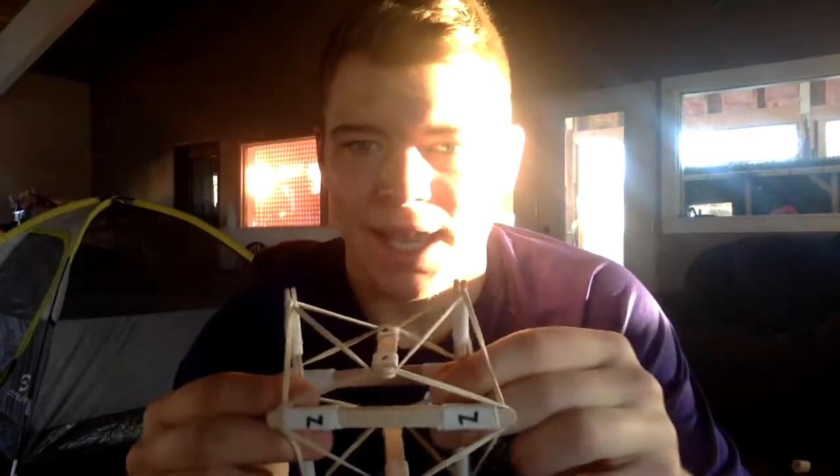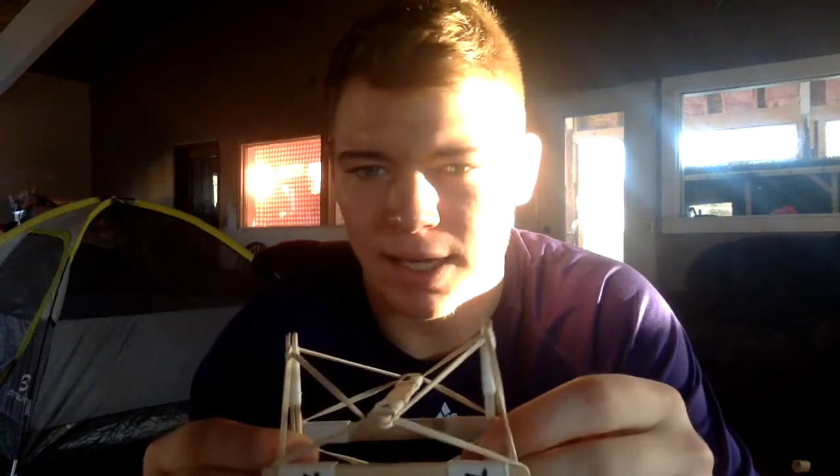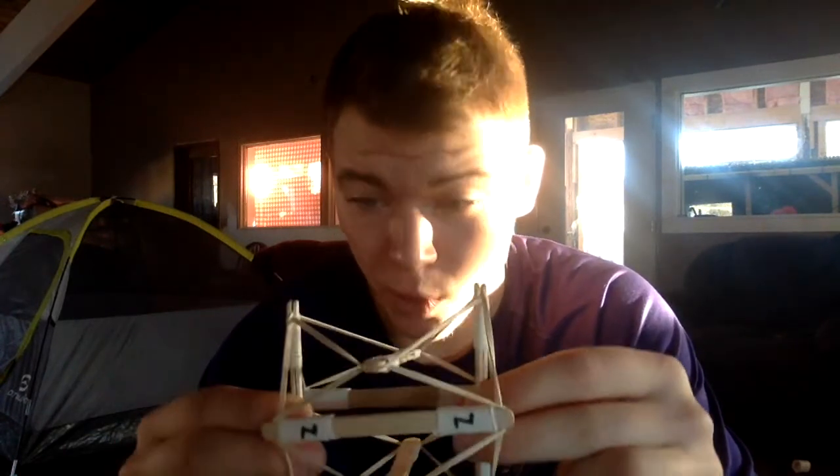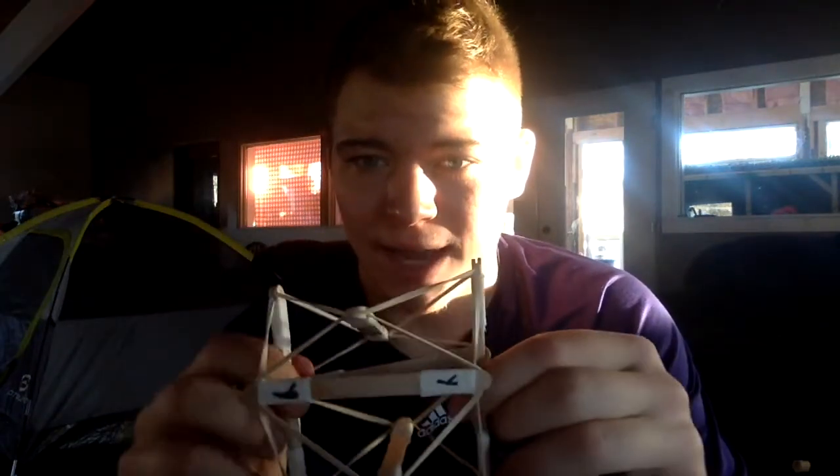The six-stick tensegrity structure is how the human body is connected between bones and muscles. So the bones, being the floating structure, which are the popsicle sticks, are connected through the connective tissues and muscles, being the elastic bands.